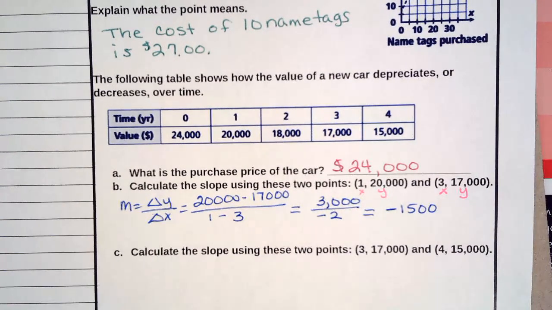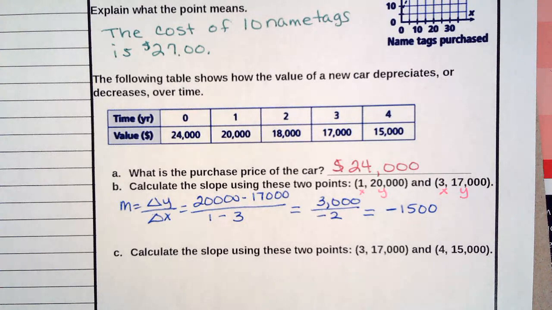If you're looking at it, between year 1 and year 3, you've lost $3,000 in the value of your car, which shows a decline of $1,500 per year. So let's see what happens between 3 and 4. Let's see if this is a linear equation or not.